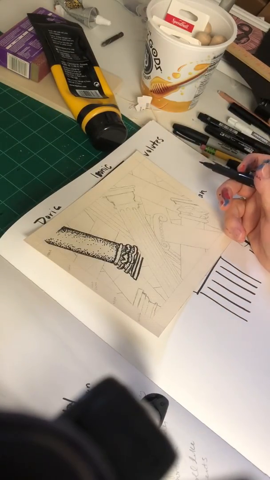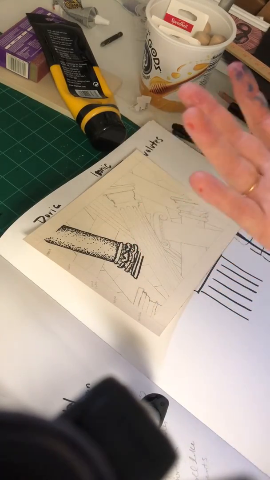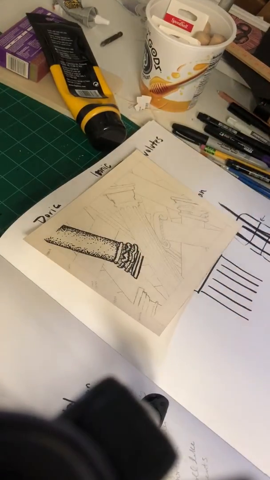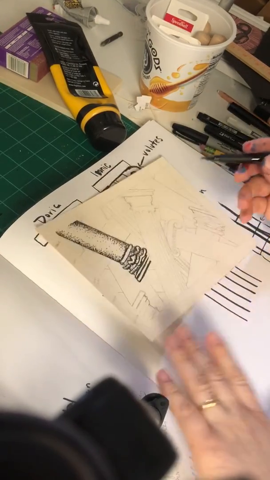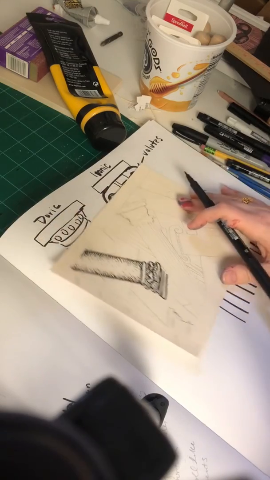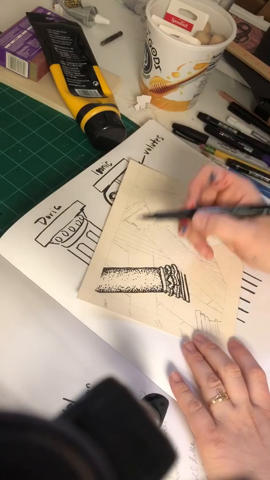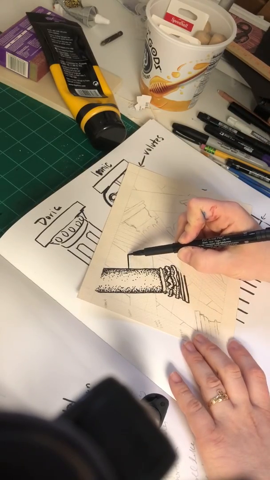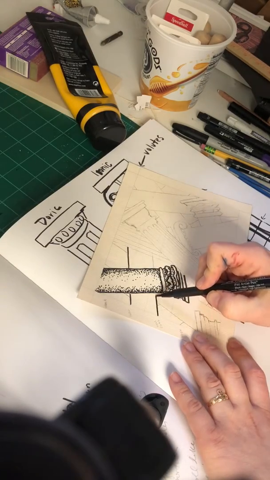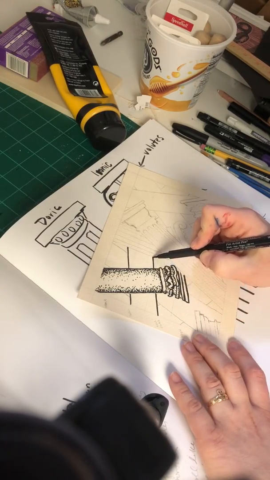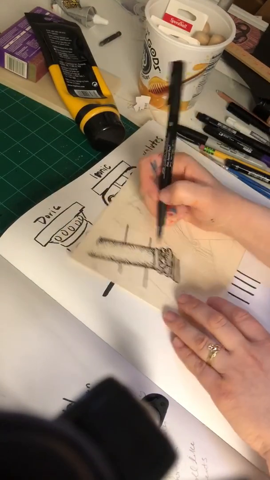I would recommend making the columns that are closer up a little bit lighter than the ones in the back, and mixing fluted and not fluted designs. So if I'm going to do this column behind, it's going to be a little bit darker so that we can tell it's behind this one.